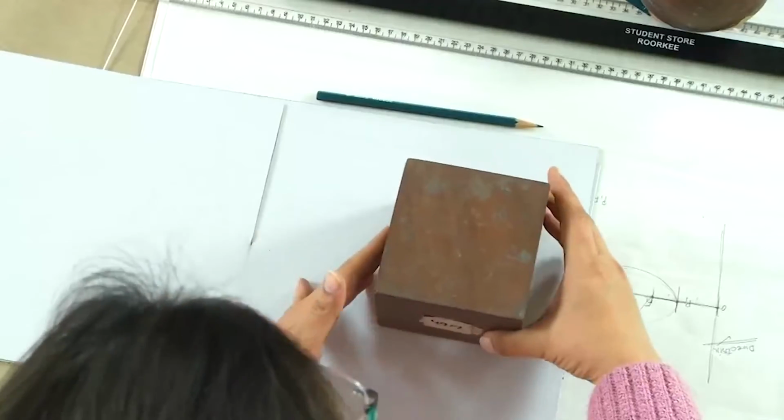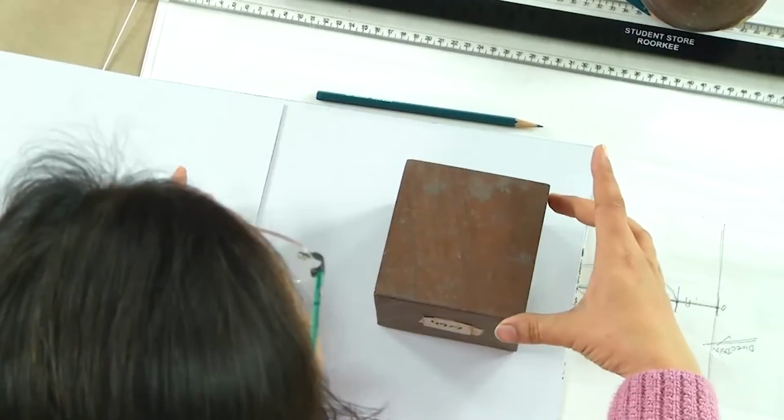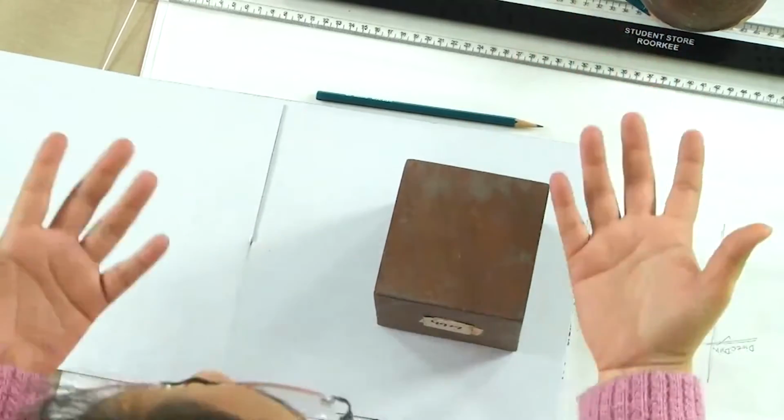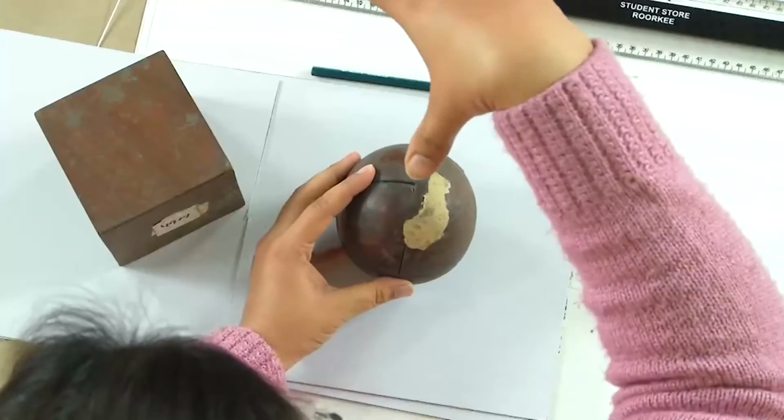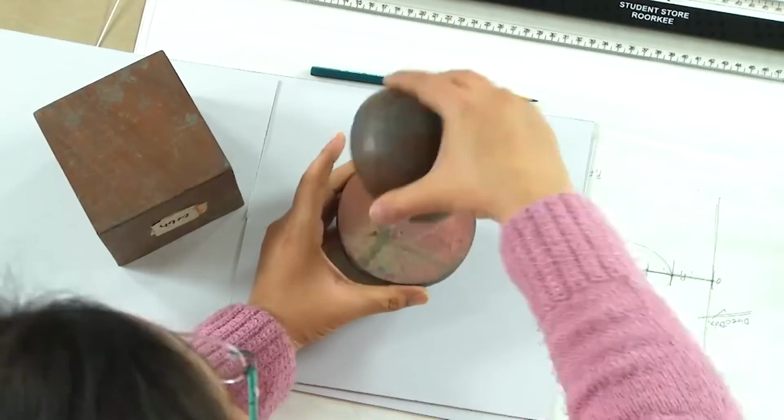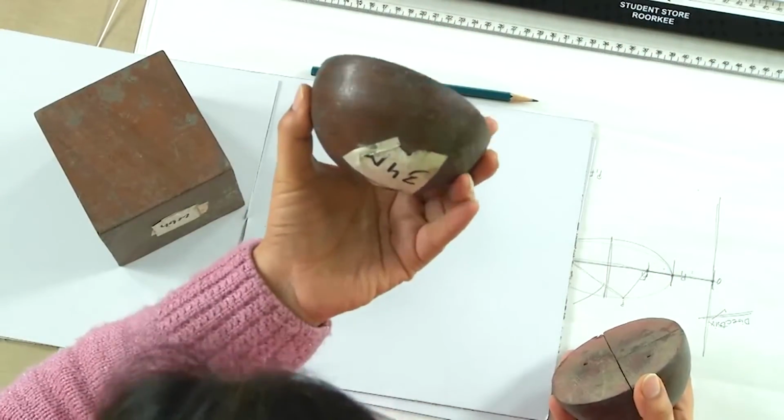If it is a cuboid, maybe elongated like this, then we would see rectangular surfaces. Almost all the surfaces will become rectangular. A sphere is easy again. When we project it from the top, we see a circle. It is simple. We would see a circle.